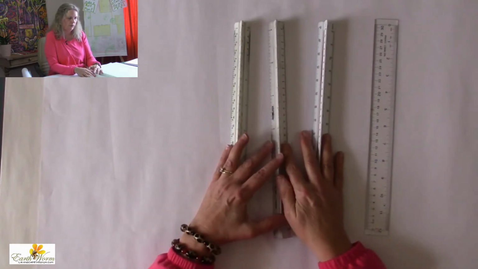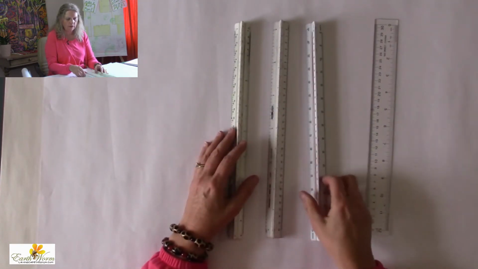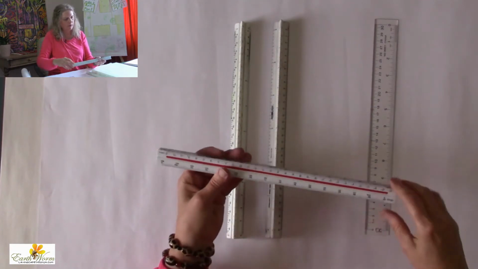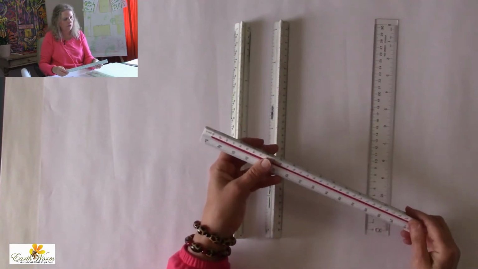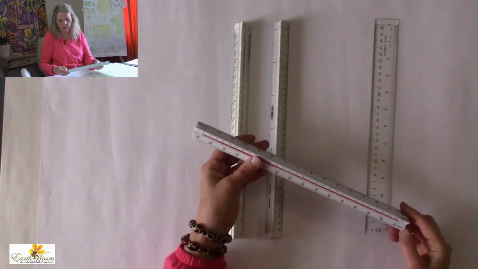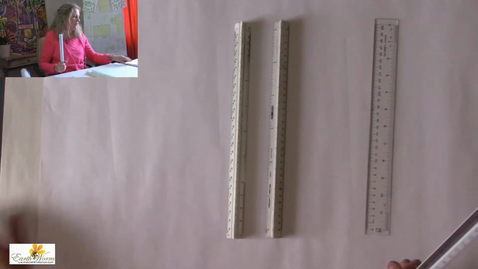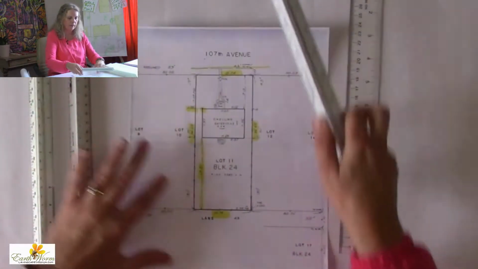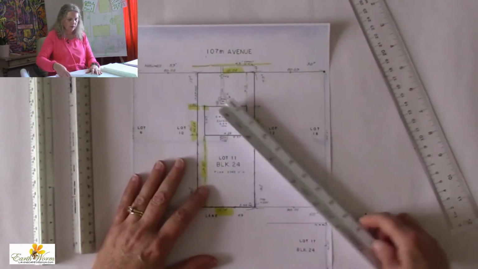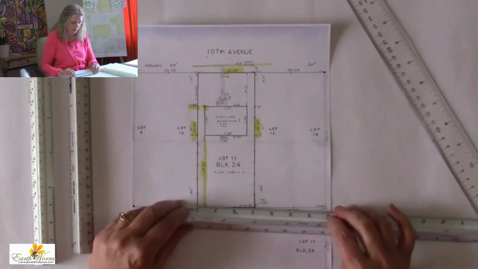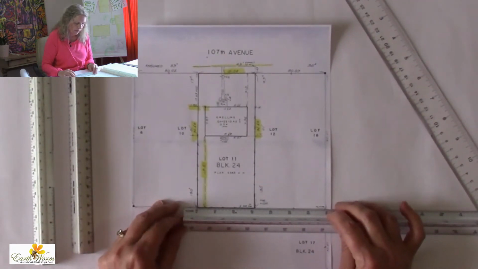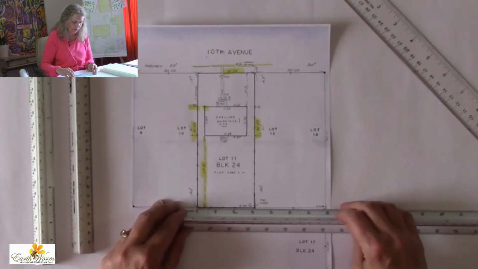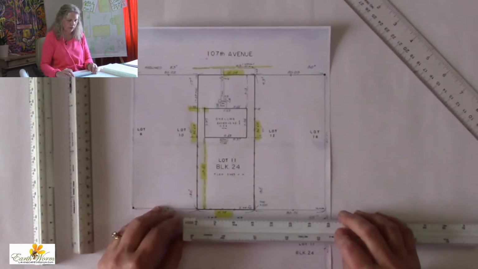So I carry a few rulers with me, and this is a metric ruler, 1 to 100, and so on, 1 to 500. I keep this one because that's how I read my real property reports. Sometimes the scale is not actually written on your real property report, but if you apply the ruler, you'll try a few different scales and figure out which one it is. So this one is 1 to 250.